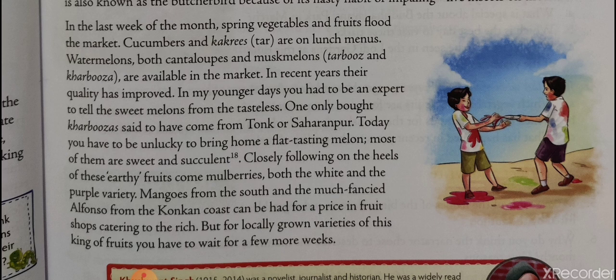So from the month of March, we start to get better cucumbers, kakadis, and melons like tarbooz and kharbooza, and the things mentioned in this paragraph are actually really true. Tarbooz is a kind of fruit which is generally very sweet, but when we talk about kharbooza, which is muskmelon, it is very tough to judge which fruit will be a sweet one, because if you bring 10 muskmelons, it is sure that 5 of them will be very tasteless. They will have nil amount of sugar or sweetness in them.